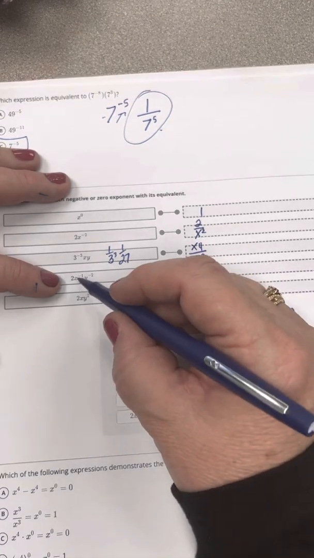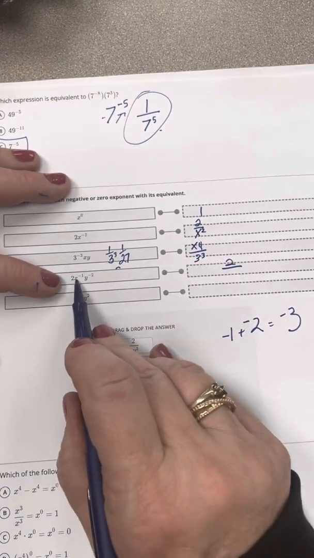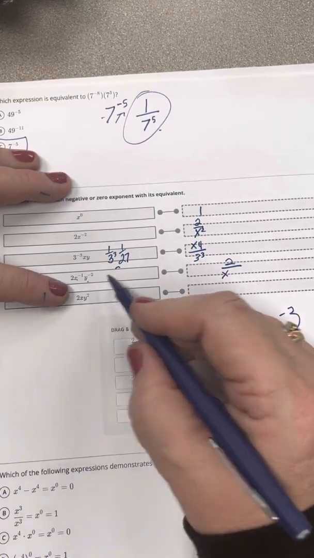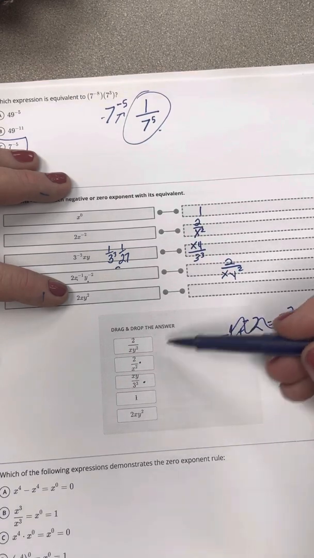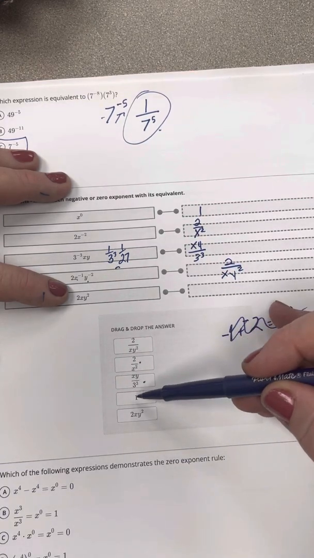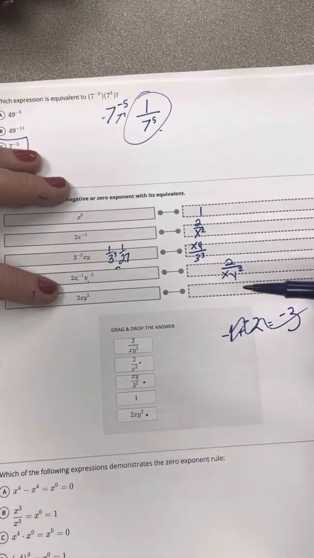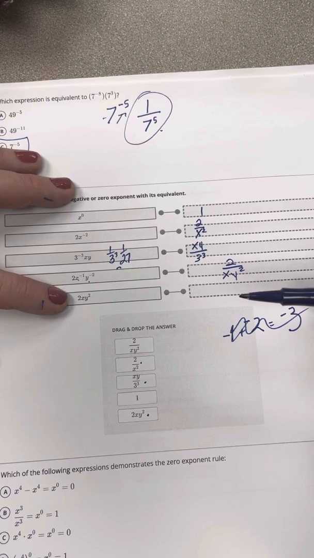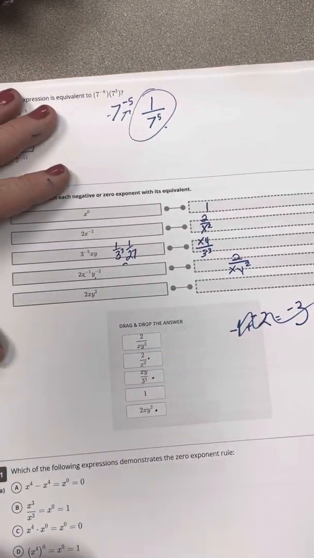Oh, okay. So we just need to, 2 stays on top. And I have to move x to the bottom and y to the second to the bottom to make it positive. I thought those were x's. So this would be 2 over xy to the second. Okay, this looks like it's done, but wait a minute.